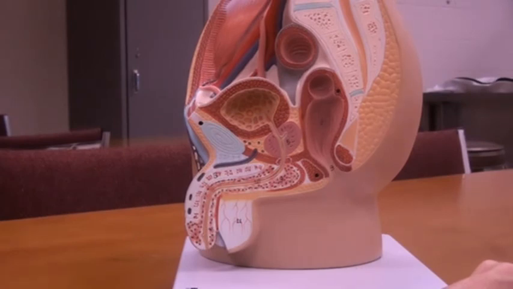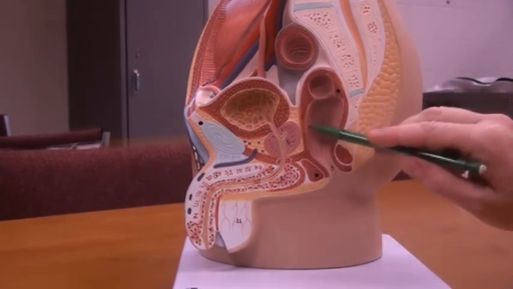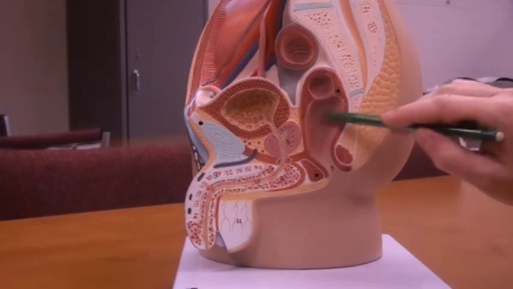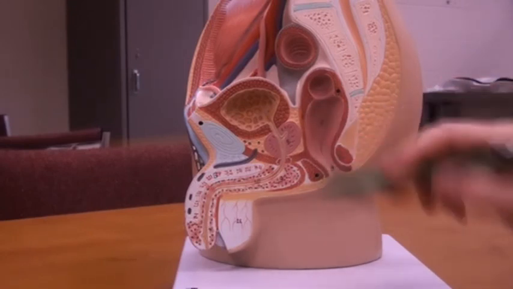Just to remind you too, this would be the rectum, and then here's the anal canal as well on this model.